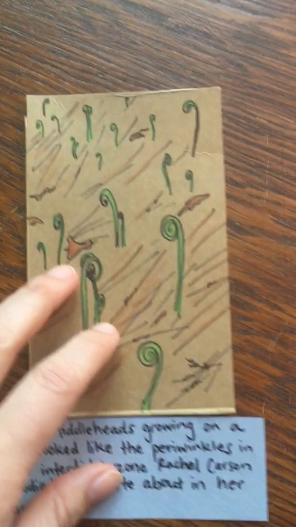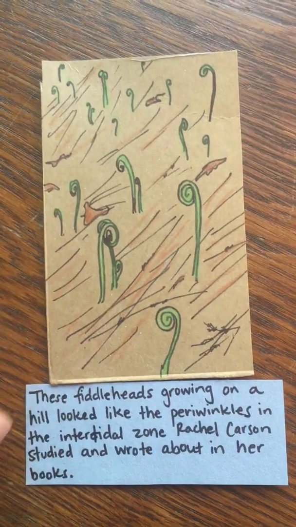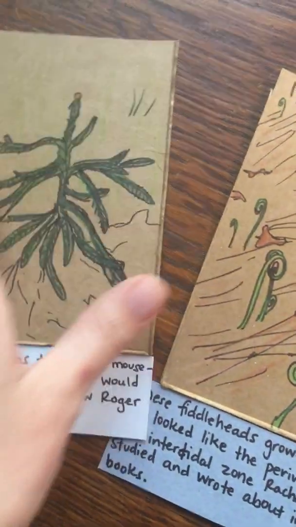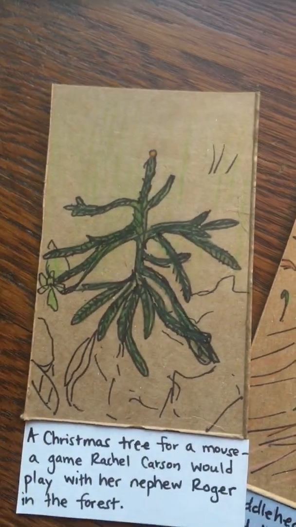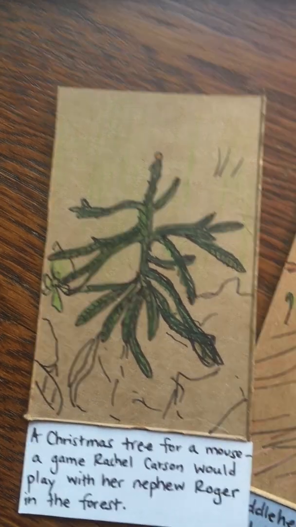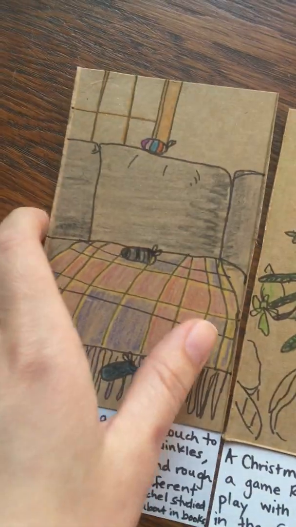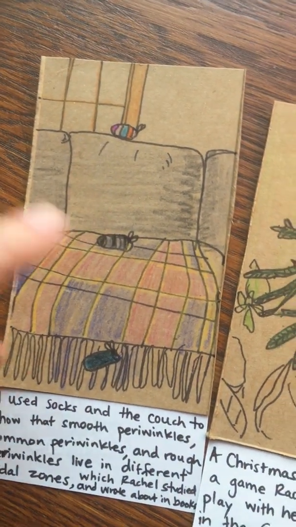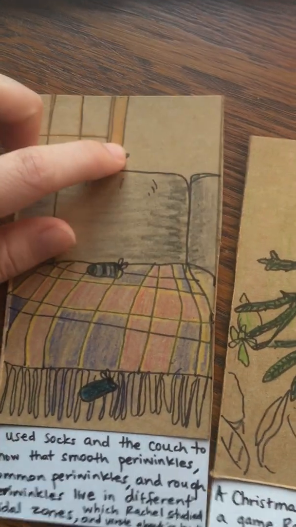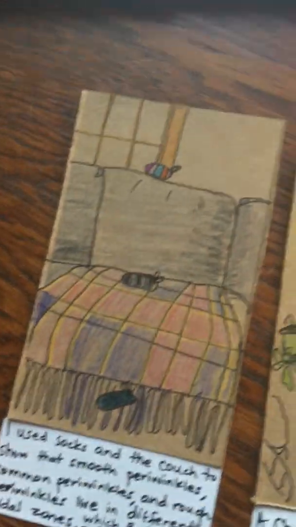There's a photo of fiddleheads, or plants, growing out of a hillside that reminded me of periwinkles, or little snails, in the intertidal zone that Rachel Carson studied and wrote about in her books. There is a photo of a tiny pine tree that I imagined might be a Christmas tree for a mouse, which is a game that Rachel and her nephew Roger would play when they were walking in the forest. And I also have here a photo of how I used socks on my couch to show that smooth periwinkles, common periwinkles, and rough periwinkles live in different tidal zones, which Rachel Carson studied and wrote about in her books.